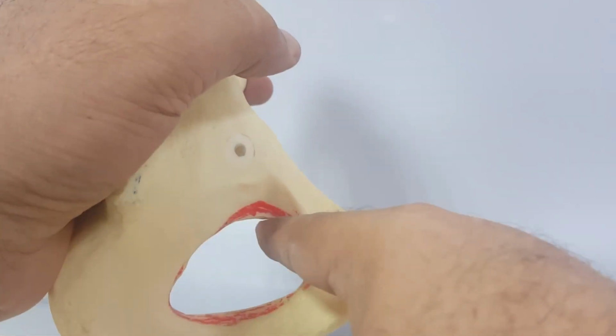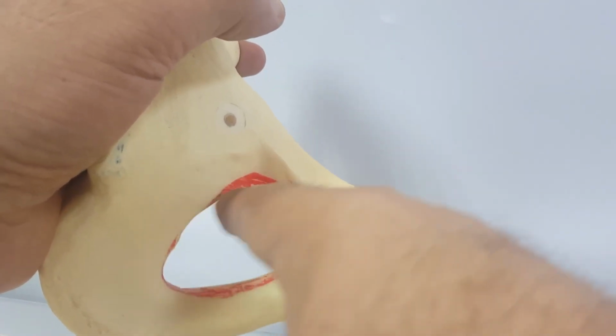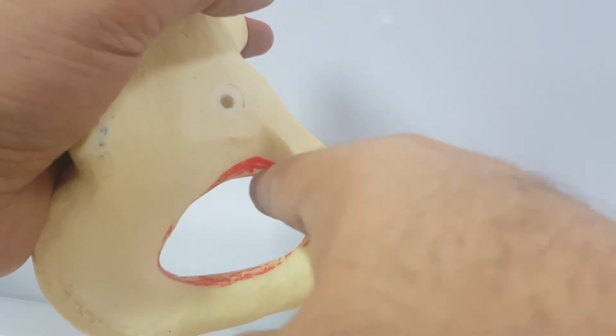Here we have what we call the obturator foramen.